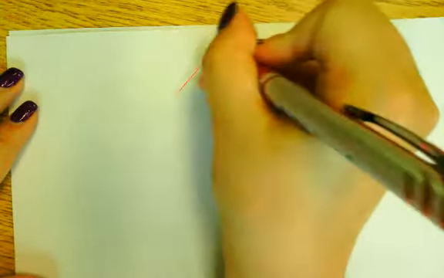Okay, I want you to draw this. Doesn't have to be perfect. Mine's not going to be.